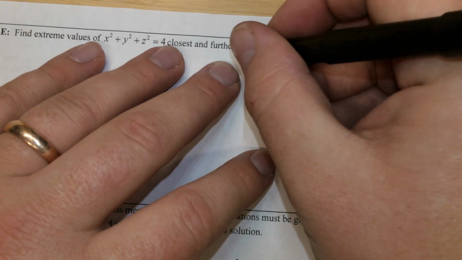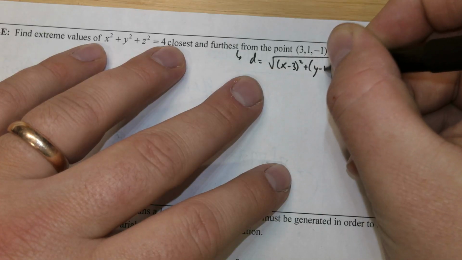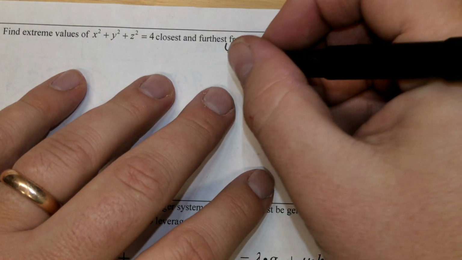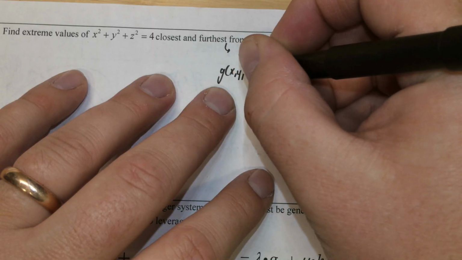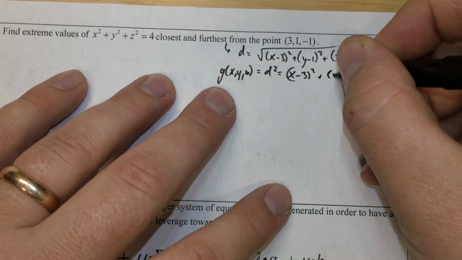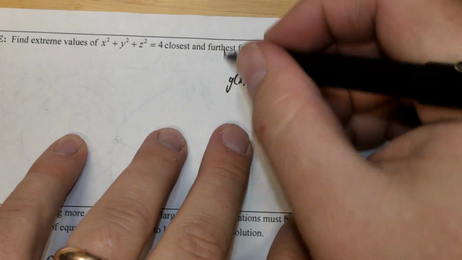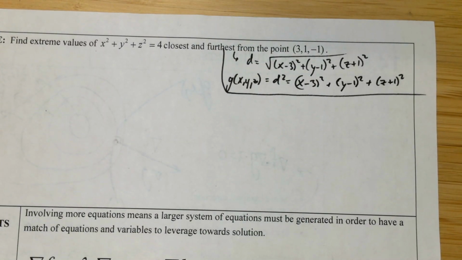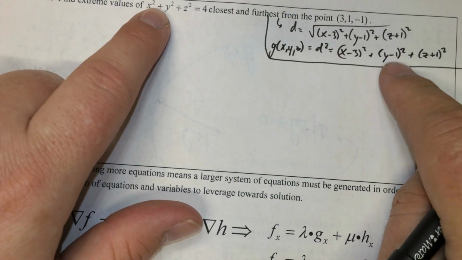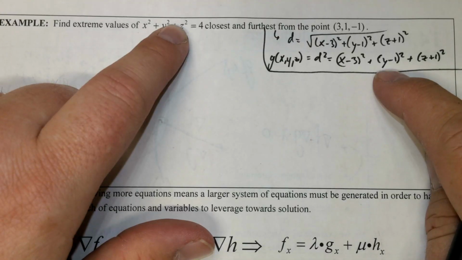We're again going to abuse that distance formula. Distance would be x minus 3 squared plus y minus 1 squared plus z plus 1 squared. And so I know my g of x, y, z is going to be d squared, which is x minus 3 squared, y minus 1 squared, z plus 1 squared, just like we did in the last set of notes. That's just a nice way to abuse our distance formula to make a multivariate function that I can now use as a constraint for this multivariate function.